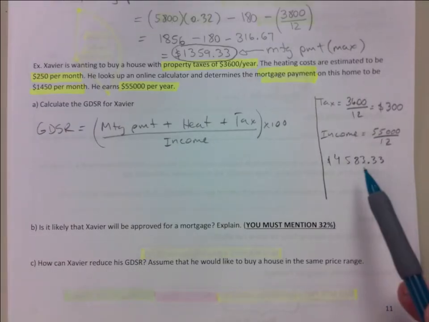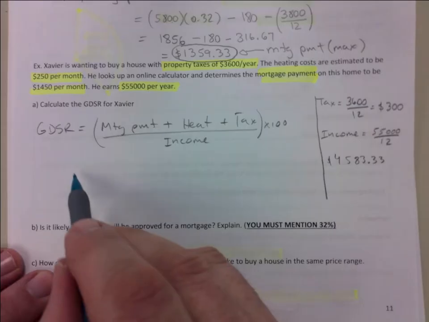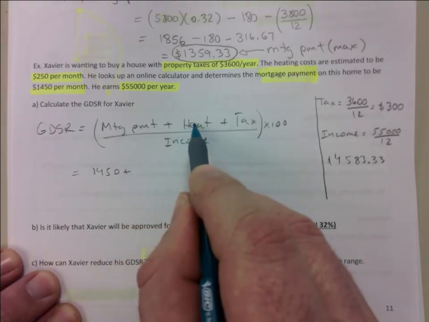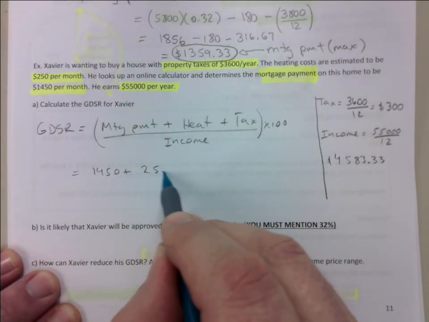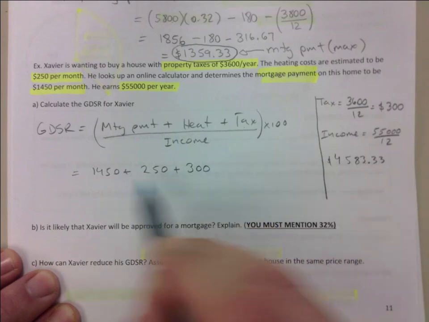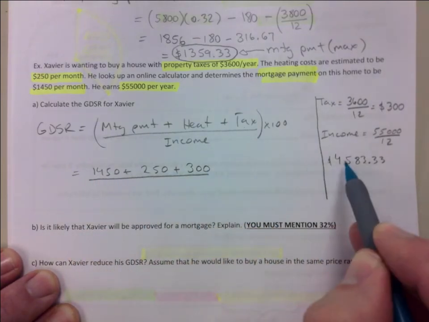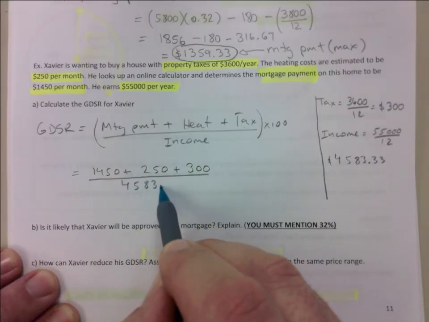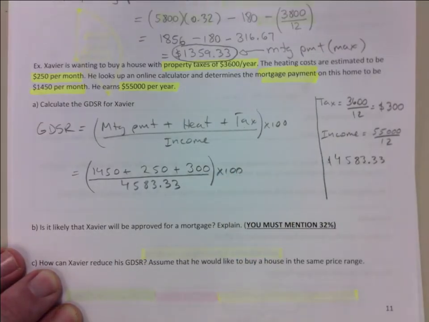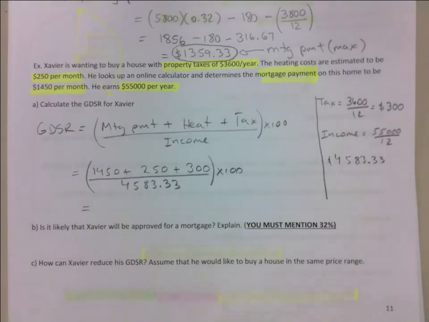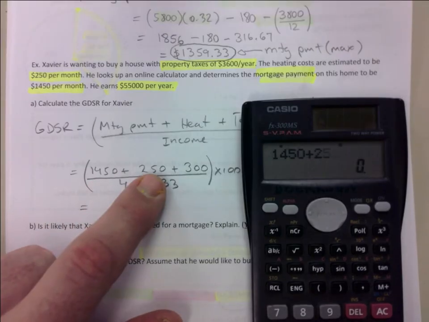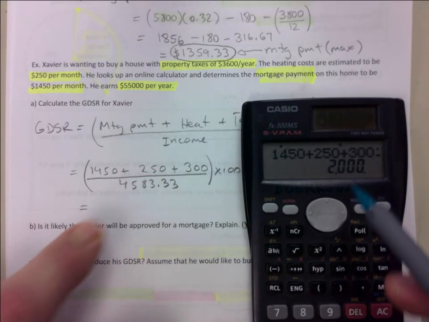So this is very important to do on the side. My mortgage payment is $1,450. Heat is $250, it's already monthly. Taxes right here, $300. All of that divided by 4,583.33, all of this times 100. Please don't do this in one shot. Do one thing at a time. So 1,450 plus 250 plus 300 is 2,000.